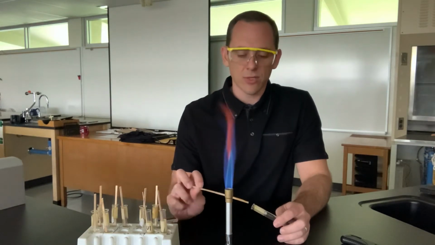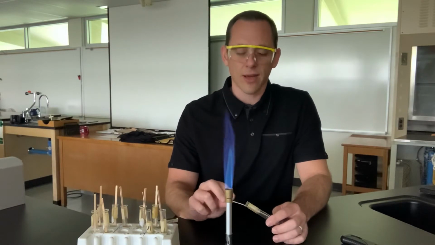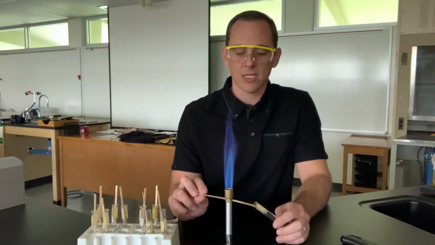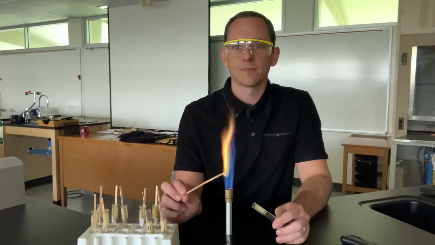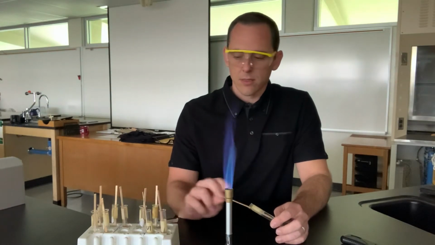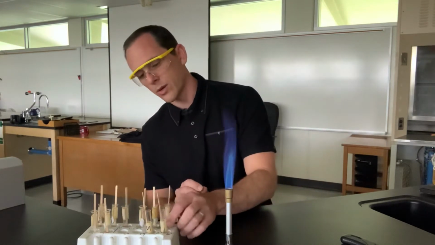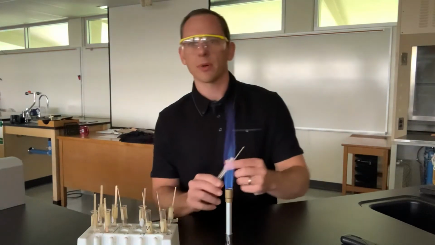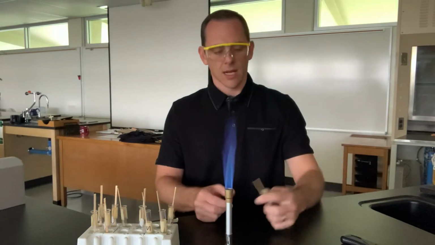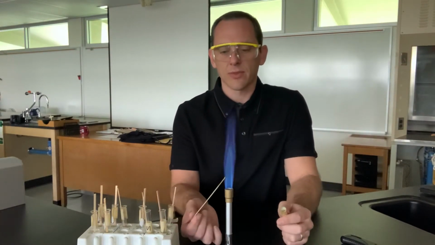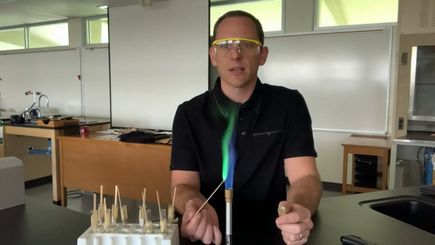And if I leave it in for too long, the stick starts to catch on fire and the color changes. So we don't want that to happen. But this would be barium. It's the real pale. Okay. Let's try another one. So now we'll go to copper. So copper, this is our copper here. And so the copper, when I put this one into the flame, I'll let you know. There it comes.